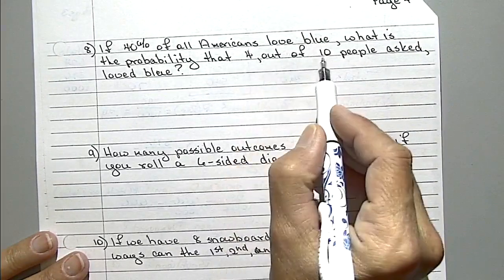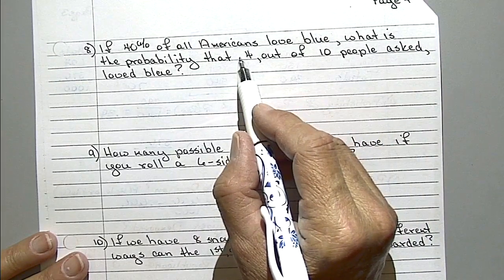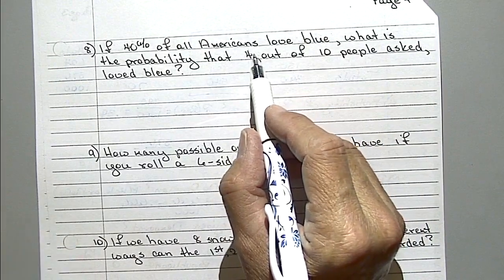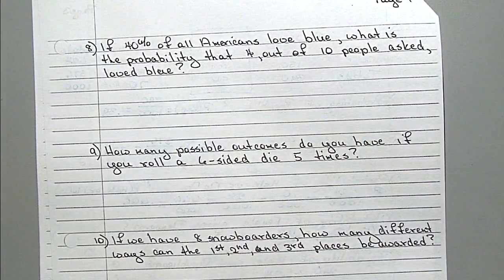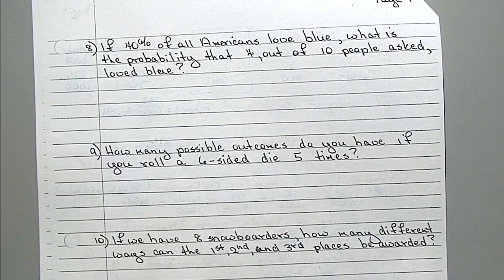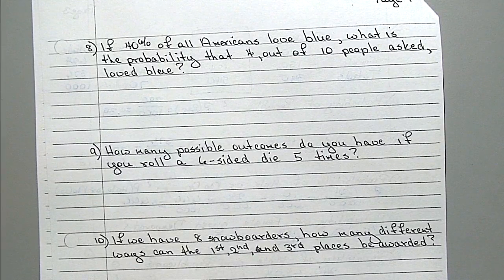We have selected 10 people, and we're asking about 4 of them. Is the probability that all of these people love blue independent? I mean, would the fact that one of you loves blue affect whether the other one loved blue? Okay, so they're independent. This meets all of the conditions for a binomial, doesn't it?